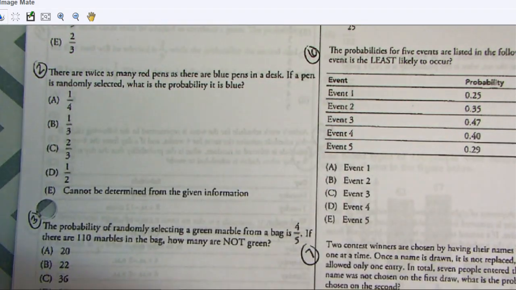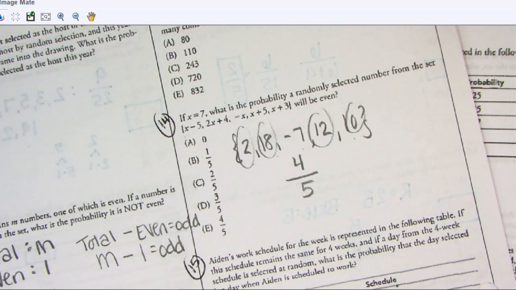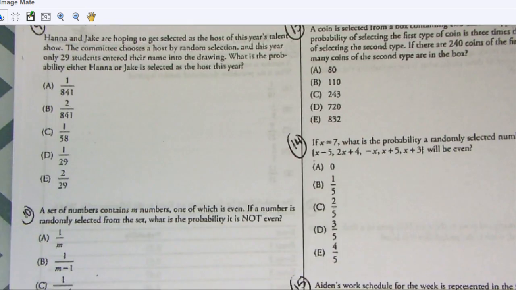Oh no, I just realized that I have worked out some of the problems in this packet. I probably should have checked that before, so let me grab an eraser real quick. Okay, I just grabbed a new one. All right, so here we go.